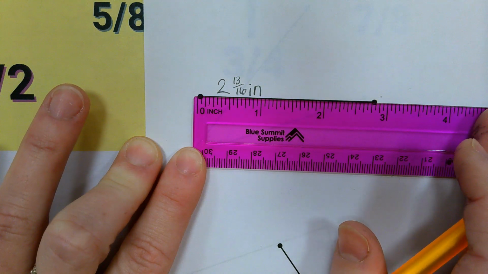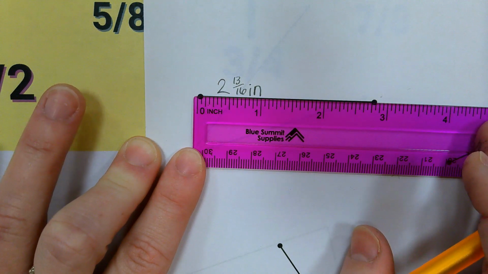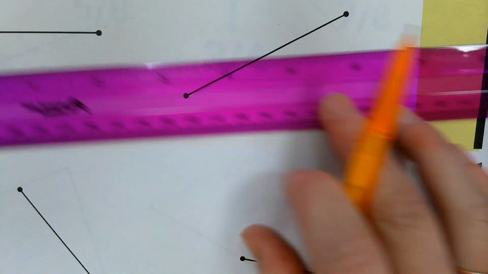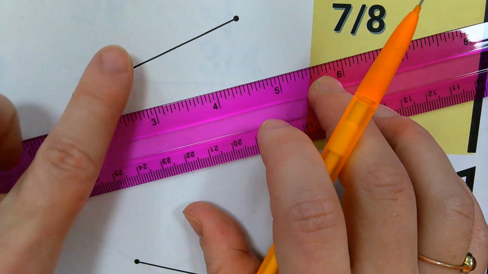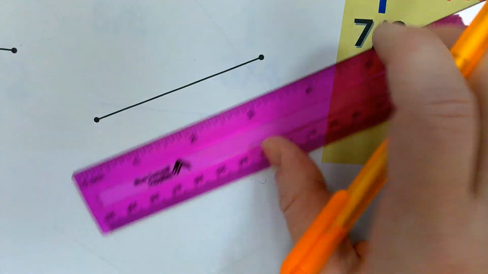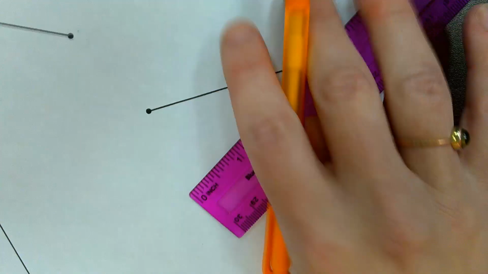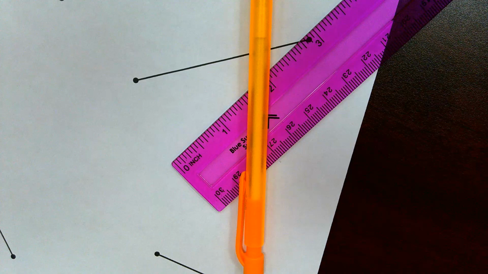Okay. Anybody have any questions about that? Any at all? Okay. I would like you to measure the second line, this tilted one, and let's see what we can get for that. I'm going to take this inch thing and put it where everybody can see it.